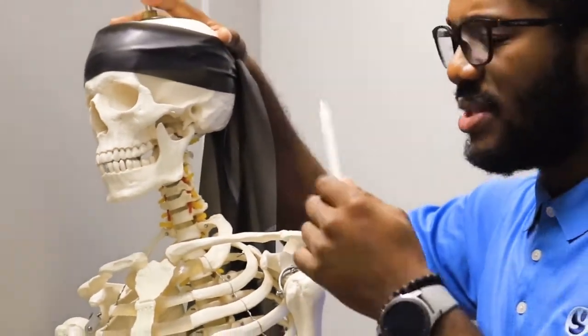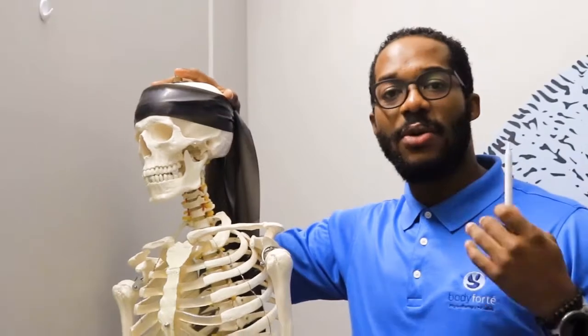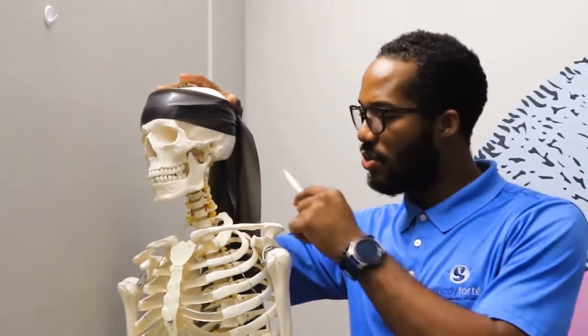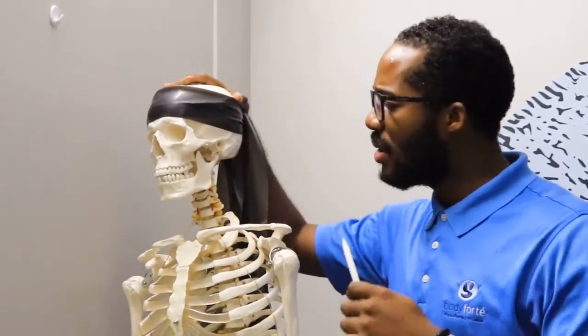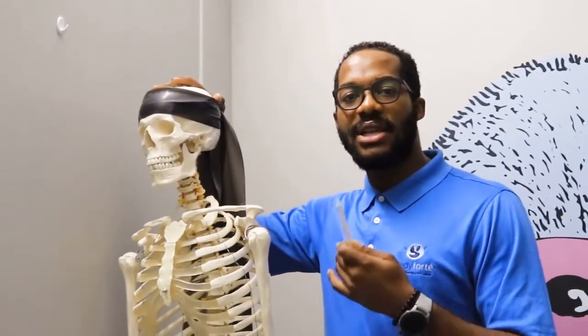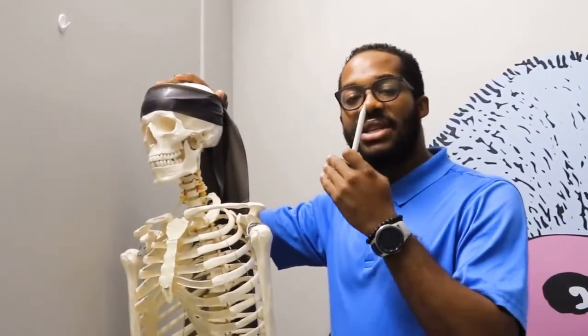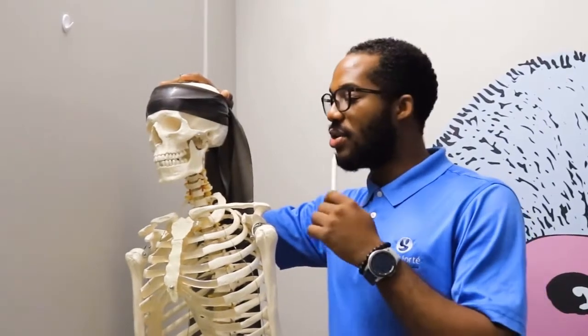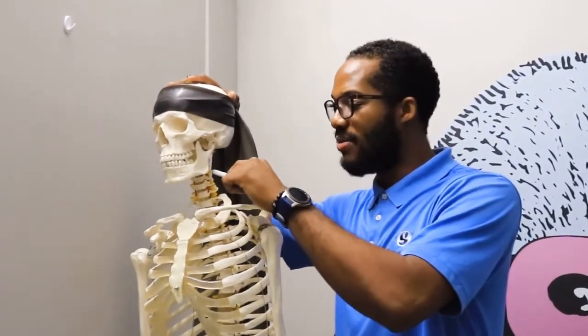Okay? So let's talk a little bit about the vertebrae and how they can cause issues to these nerves. As wear and tear happens over our years in life, there can be degenerative changes that occur at the bone level.